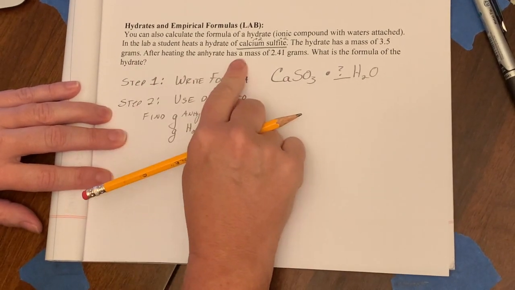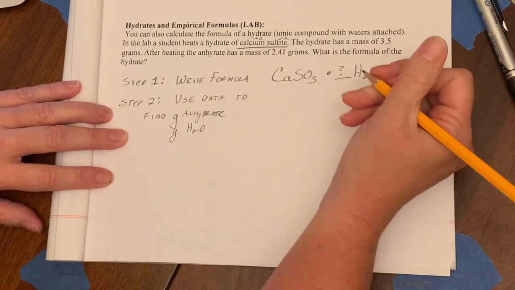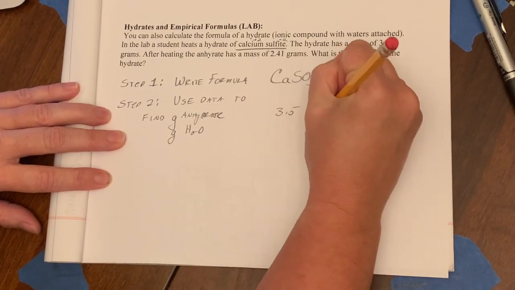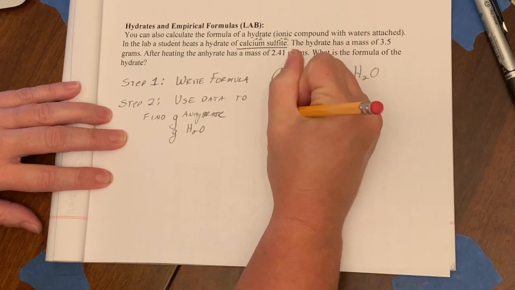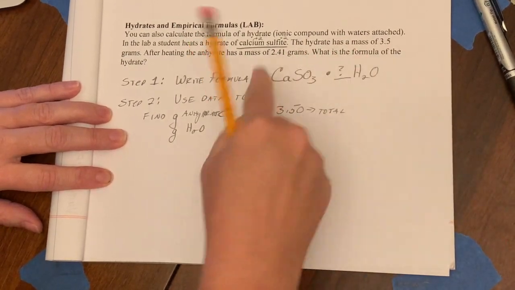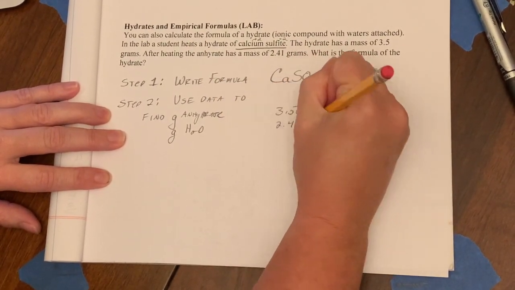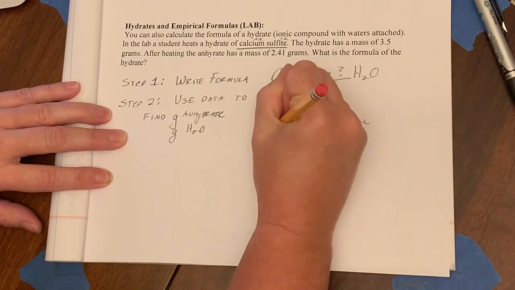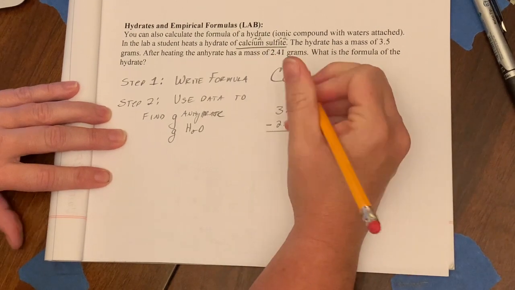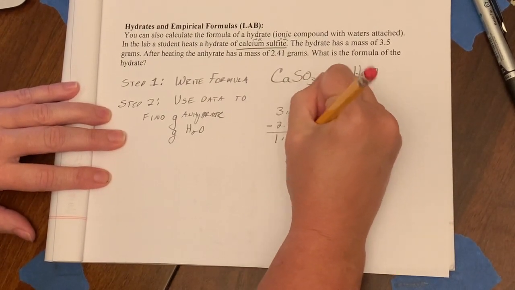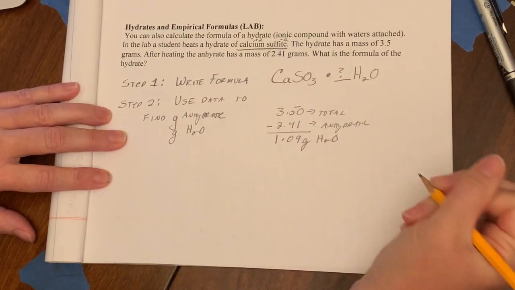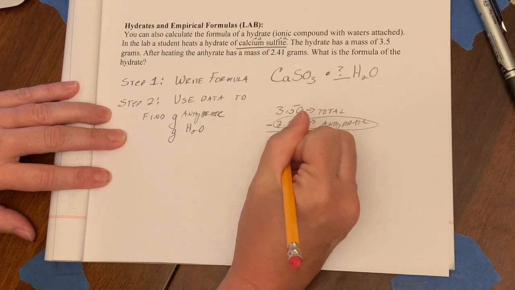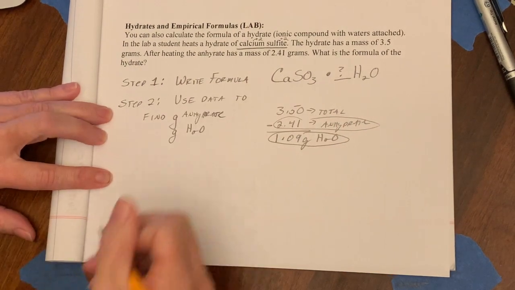After heating, the anhydrate had 2.41. So 3.5 is your total, and we'll put a 0 there just to make that look good. 2.41 is your anhydrate. You subtract those to get 1.09, and that's your grams of water. So we're going to be using the mass of the anhydrate and the mass of water in step 3.